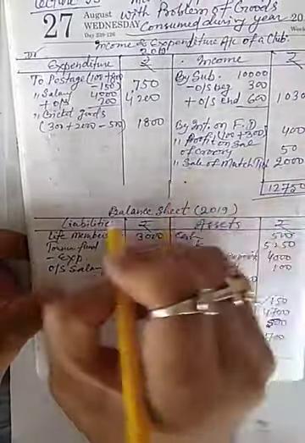Now one more item has been left: match expenses. Match expenses are given as 1,500, so I had forgotten it. Now I will deduct all the expenditure from total income, so the surplus will be 4,500.